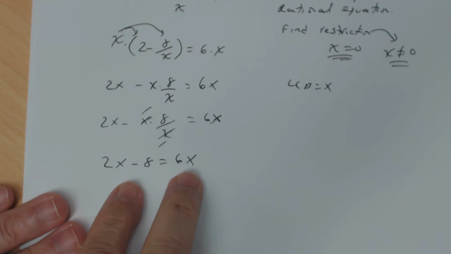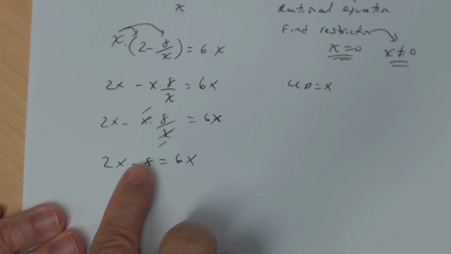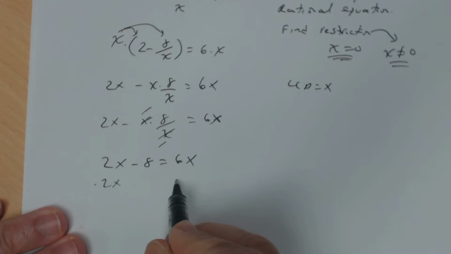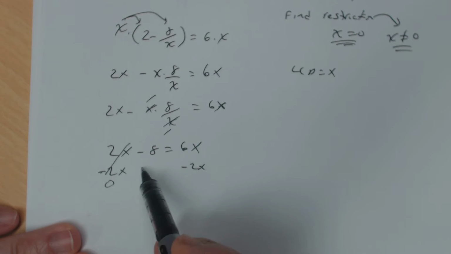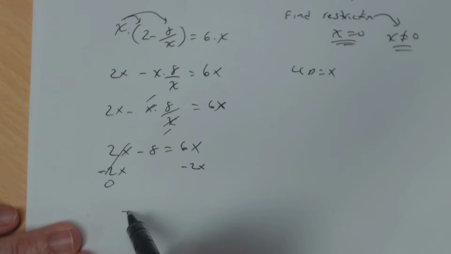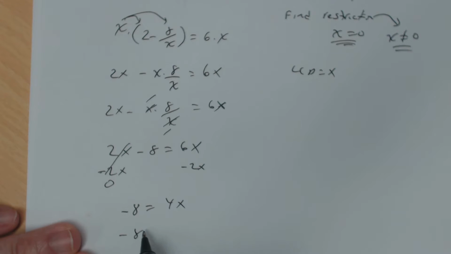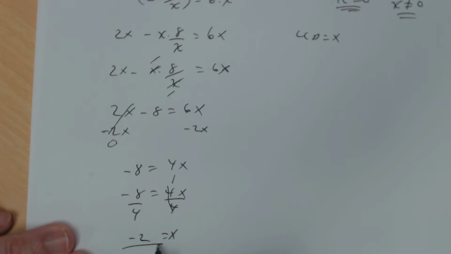Now remember how to solve this linear equation: bring variables to one side, constants to the other. Since I only have a constant here, I'm going to bring the variable to the other side. So I'm going to subtract 2x from both sides, and then combine like terms. 2x minus 2x is 0. So 0 minus 8 is negative 8, equals 6x minus 2x, which is 4x. To get the variable x by itself, the opposite of multiplying by 4 is to divide by 4. 4 divided by 4 is 1, 1 times x is x, and negative 8 divided by 4 is negative 2.